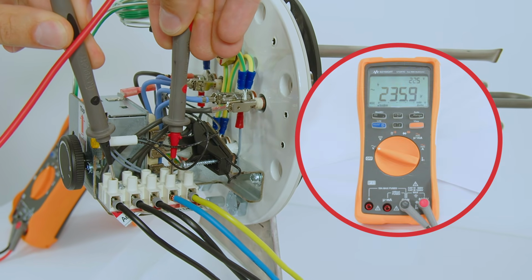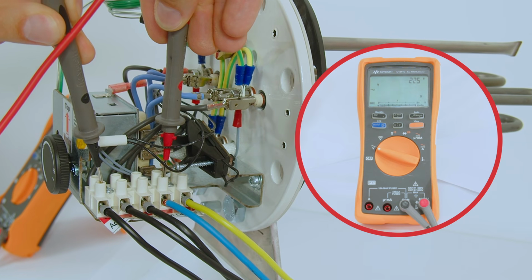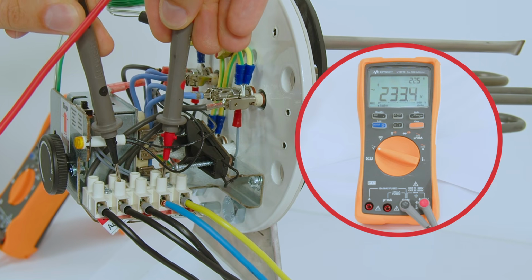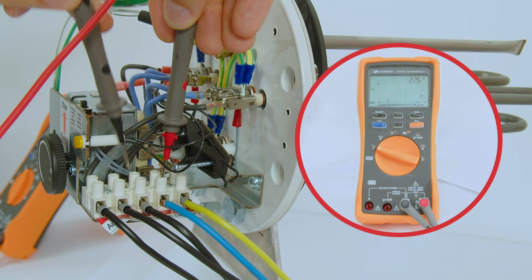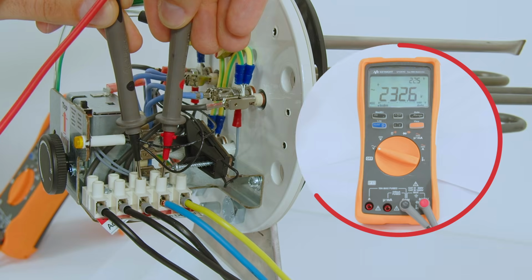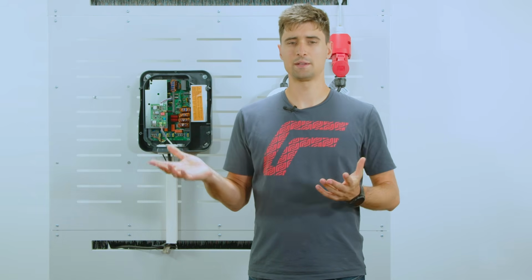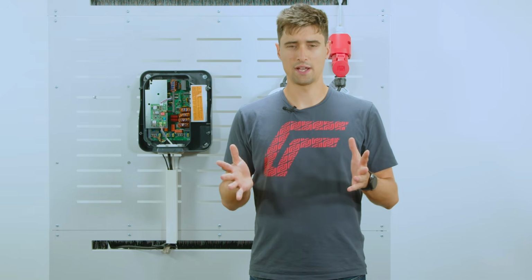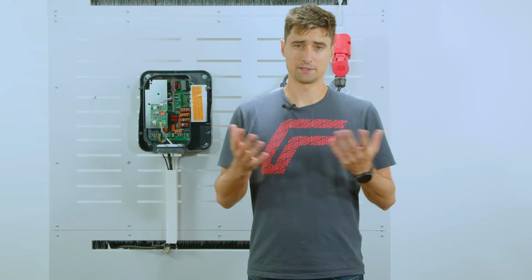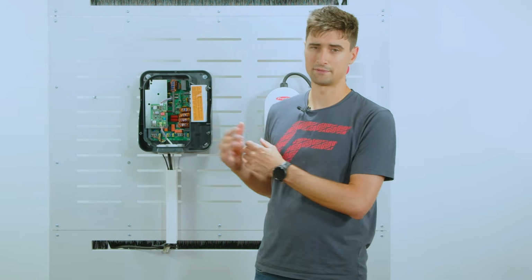So phase 1 to neutral conductor, there should be 230 volt. The same with L2 and the same with L3. If we have checked everything, so we have the heating element and cabling, and nowhere an error occurred, then most likely just the Ohmpilot remains.